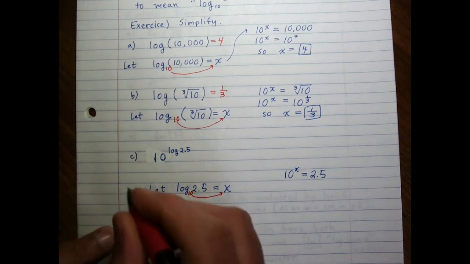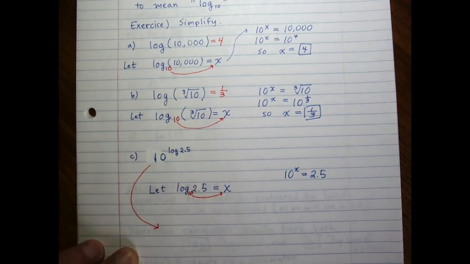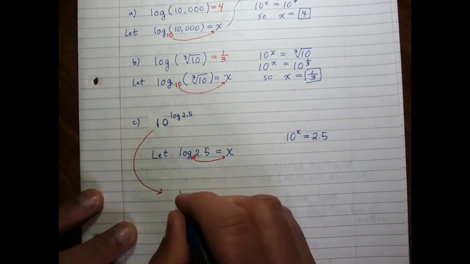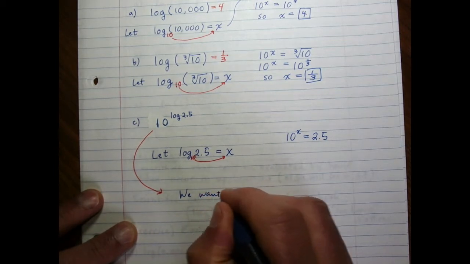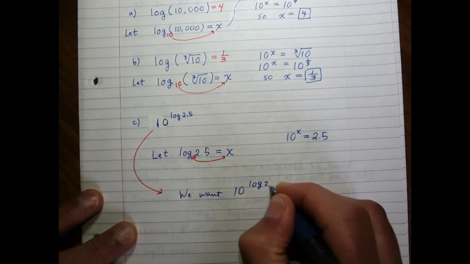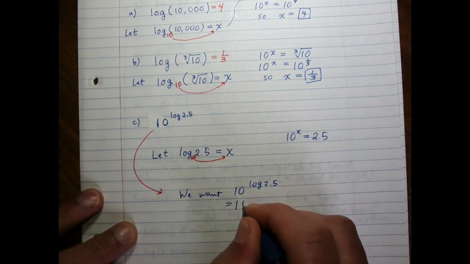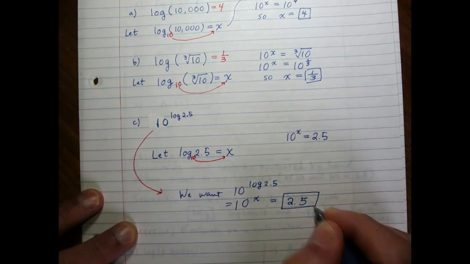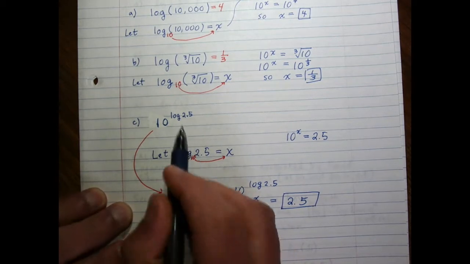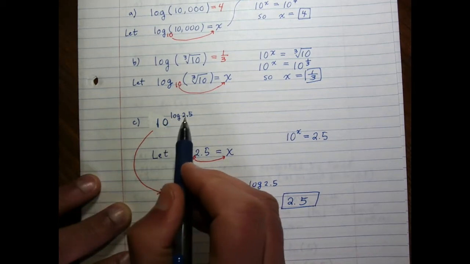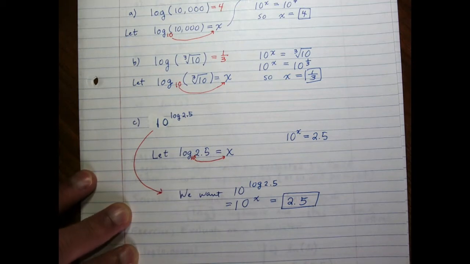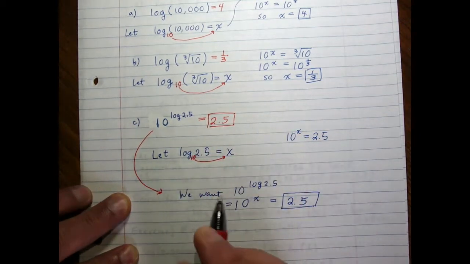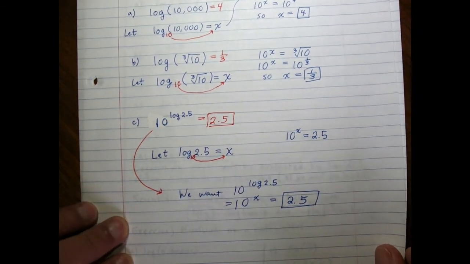Okay. But what do we want? We actually don't want to know what x is here. That's my little twist on things. We want 10 to the log of 2.5. We actually want 10 to the x power is 2.5. That's our answer. Not x, but 10 to the x power, because I let x be equal this exponent expression only. So here we get 2.5. So a little twist on things. That we're not solving for x, but 10 to the x.